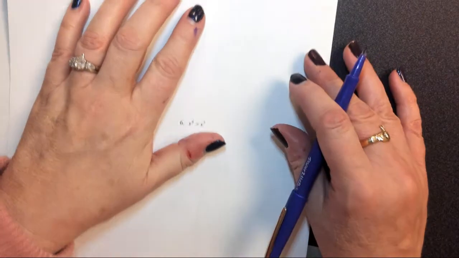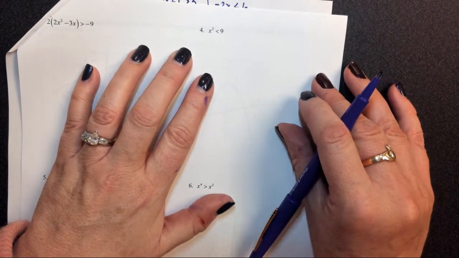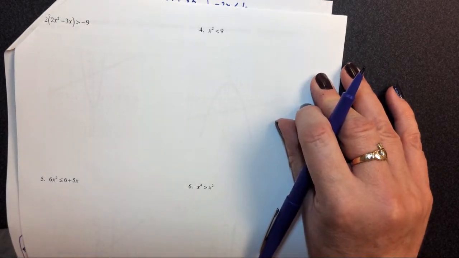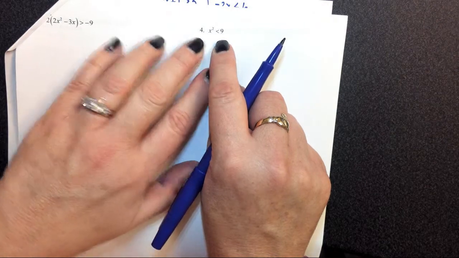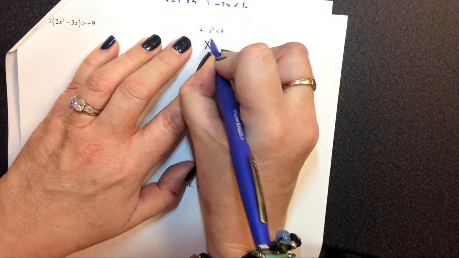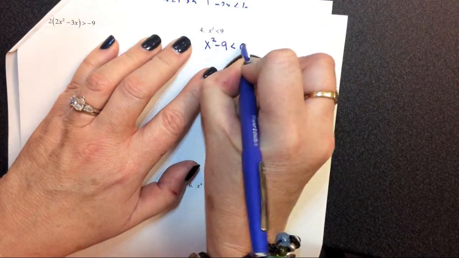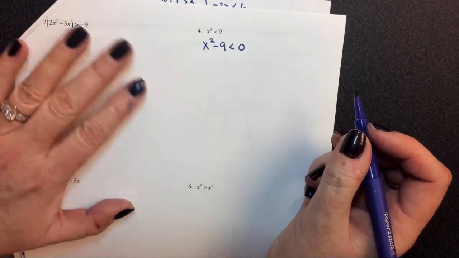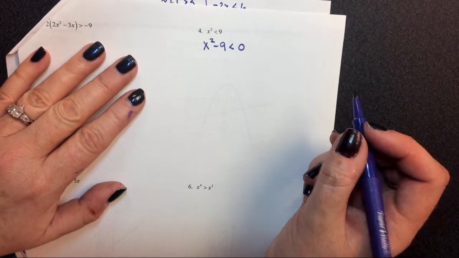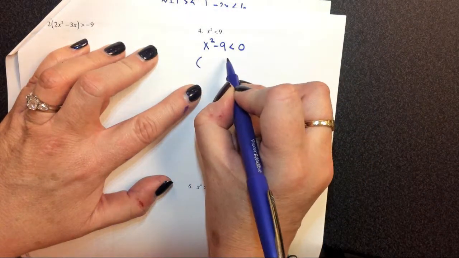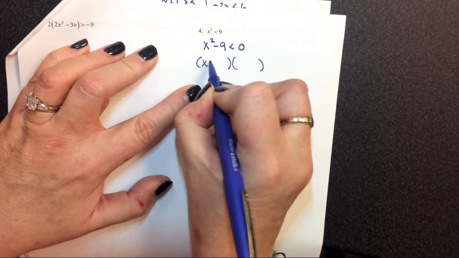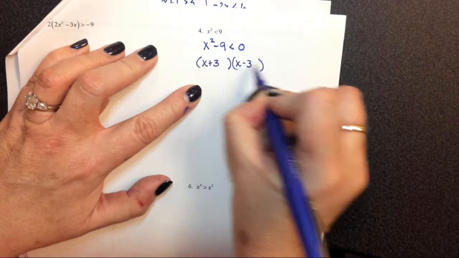Let's take a look at number 4. X squared less than 9. First of all, what do you need to have on the right-hand side? You need to have a what? 0. So what am I going to do? I'm going to subtract 9. Now how do I factor x squared minus 9? That factors into x plus 3, x minus 3, less than 0.